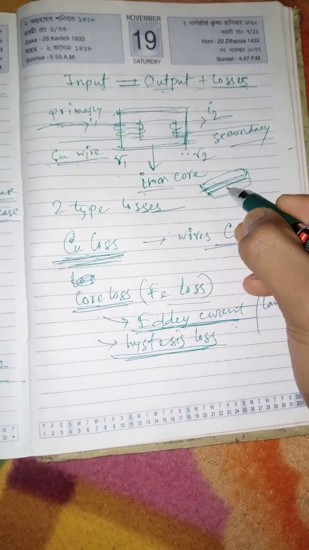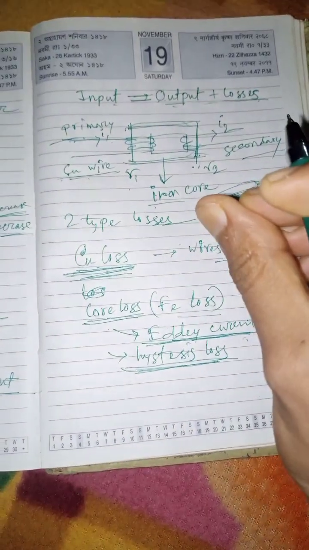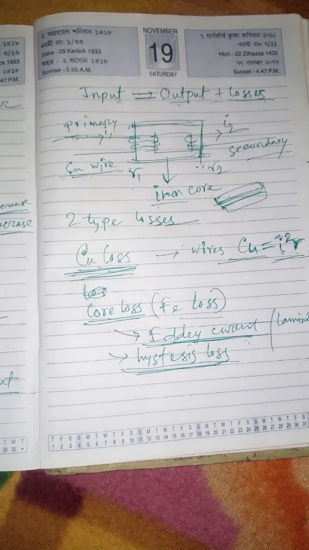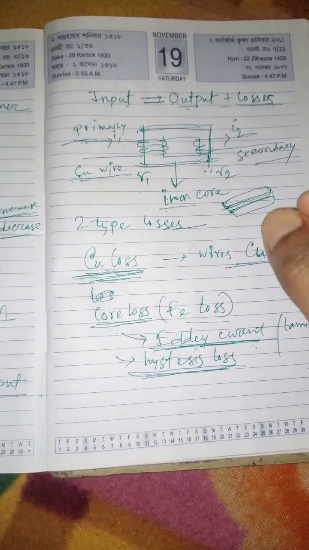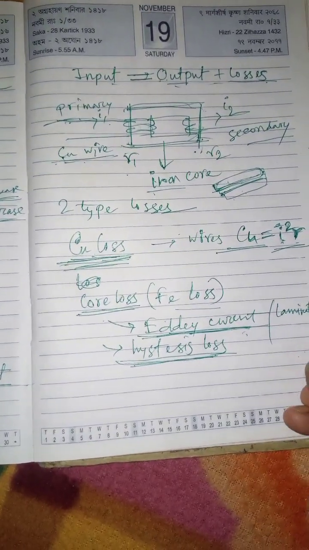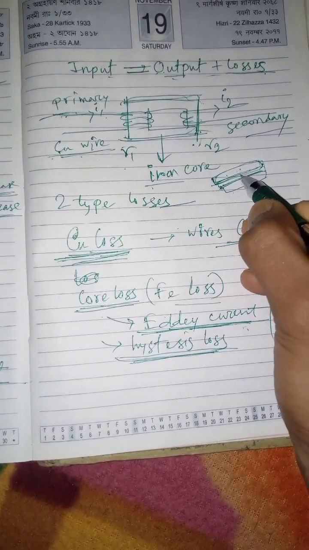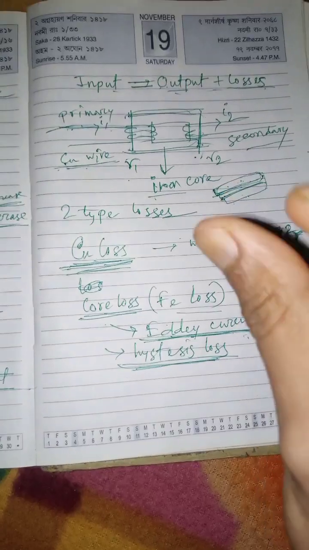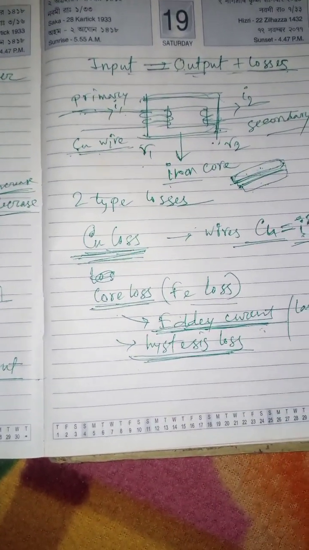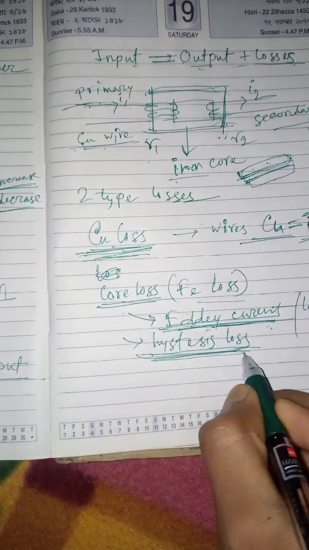Okay, so all the laminations are coated using insulation, electrically isolated from each other, and laminated one by one to reduce the eddy current losses. And there is another loss called hysteresis loss.